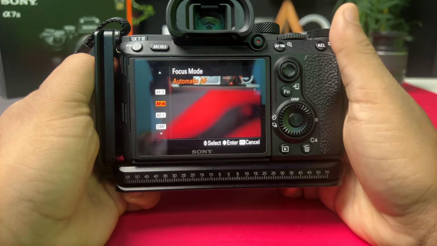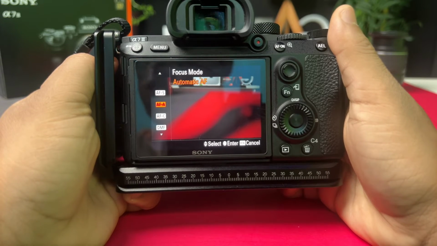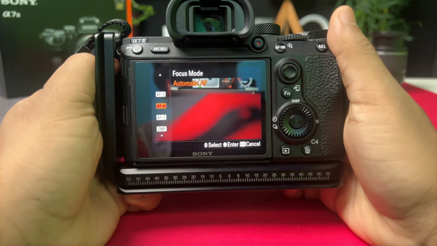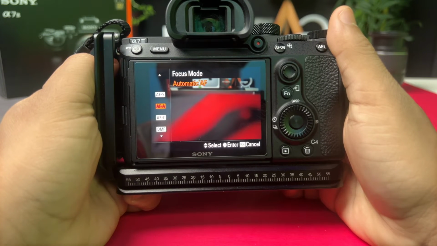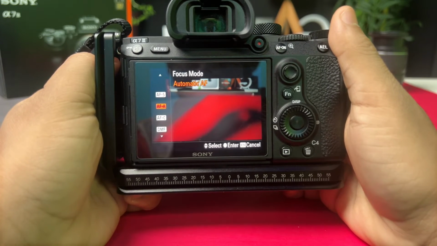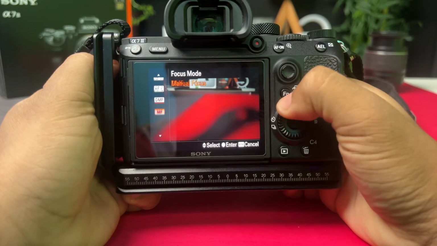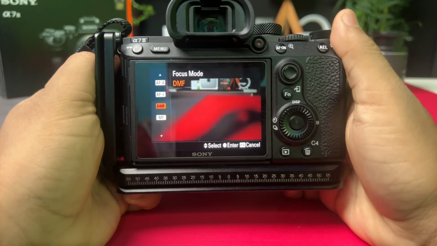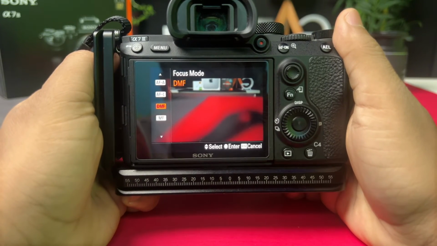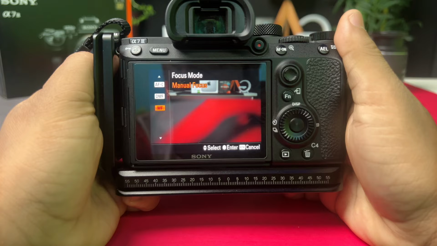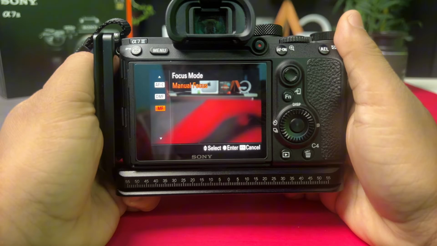AF-A, Automatic AF, automatically switches between AF-S and AF-C depending on subject motion. Great for general photography. DMF, Direct Manual Focus, combines autofocus with manual fine-tuning, useful for critical focus adjustments. MF, Manual Focus, allows full manual control of the focus ring, ideal for low-light photography.